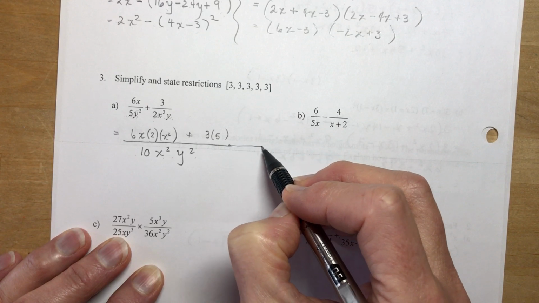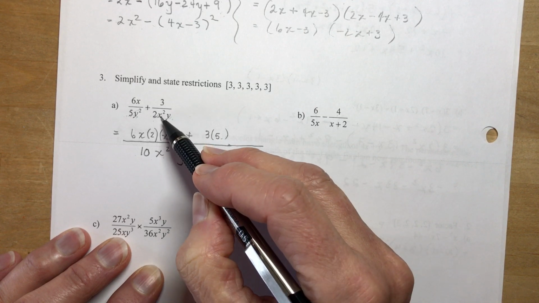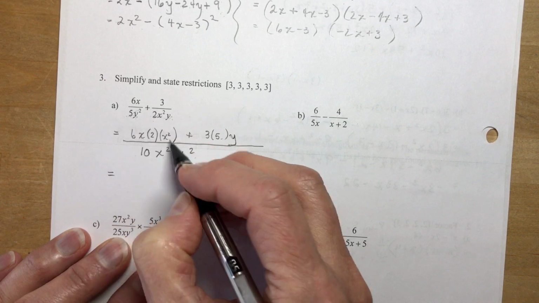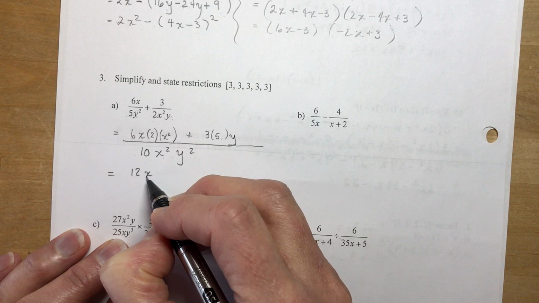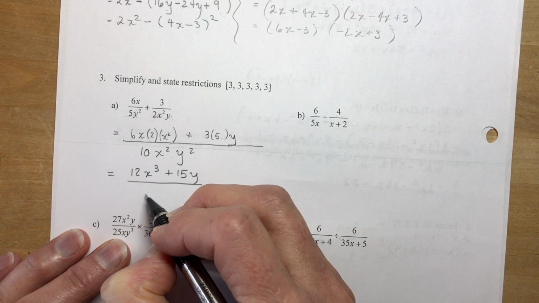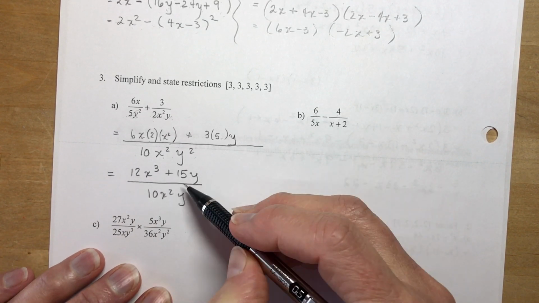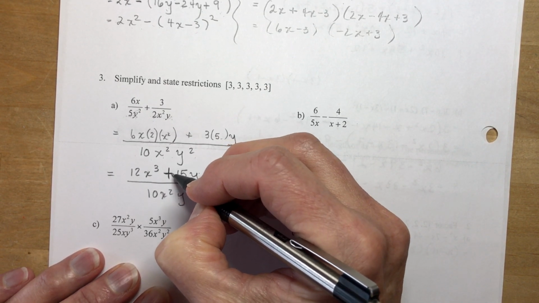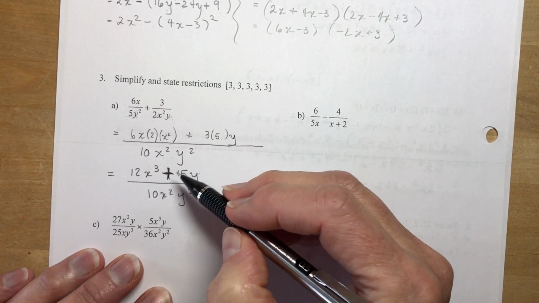Now over here, I didn't multiply by a lot. I did 10, so I needed the 5. I have an x squared, and I have 1y, so I need to multiply by y. And now I get to expand. So that's 12x cubed plus 15y all over 10x squared y squared. Okay, now the worst thing you can do is try to cancel out y's and x's after you've done this, because this is a plus sign. You can only divide things out if there's multiplication happening, so just leave that alone.